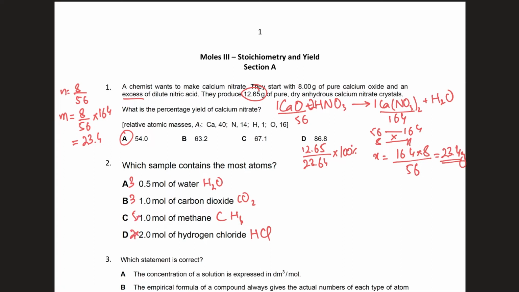So I'm multiplying that to figure out how many moles of atoms I have. So 1 mole of water will have 3 moles of atoms, so half a mole will have 3 times 0.5, which is 1.5. This one's going to be 3, this one's going to be 2. In fact, this one is going to be 5, and this one's going to be 4. So judging by that, my answer is going to be C, because it's producing the most number of atoms.